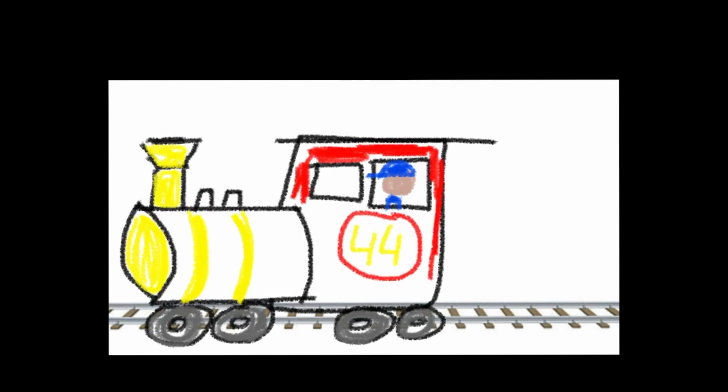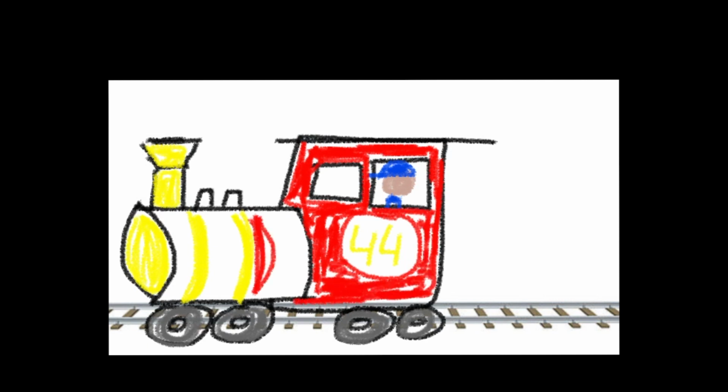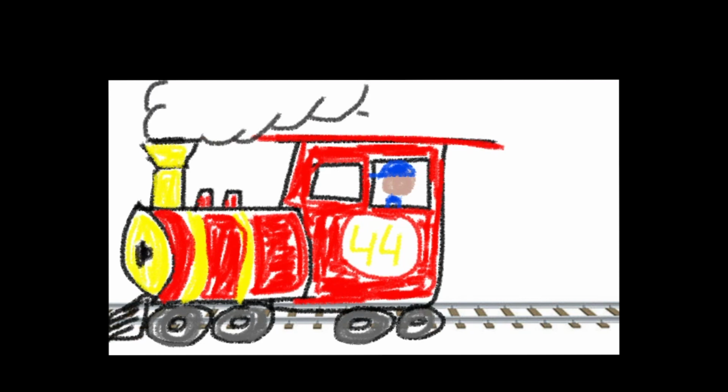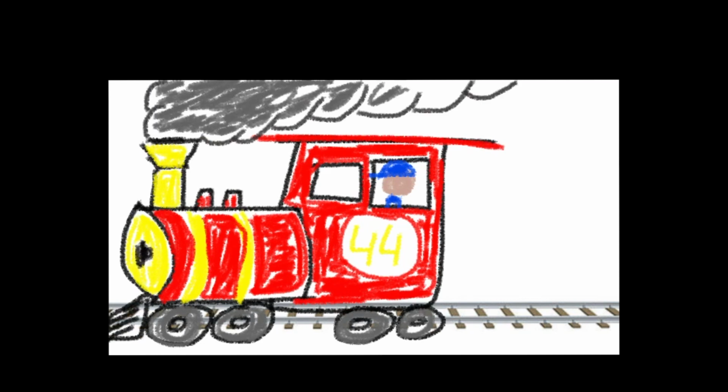Don't forget the smokestack and those wheels. And we can't go anywhere without the tender.